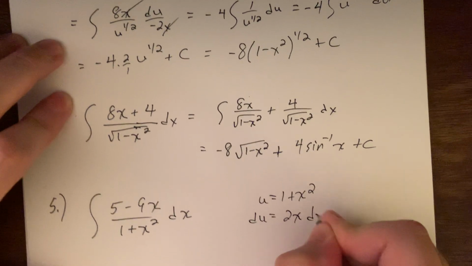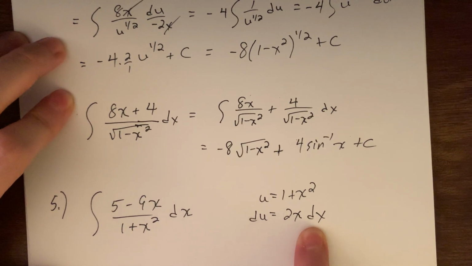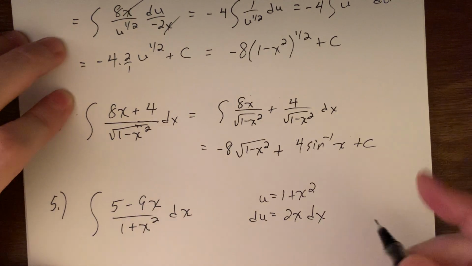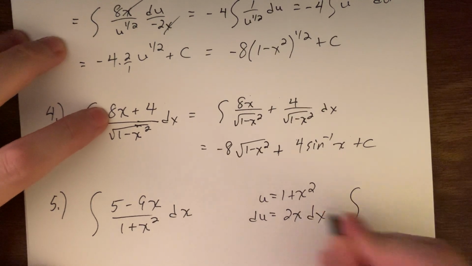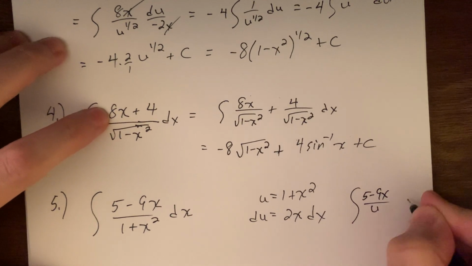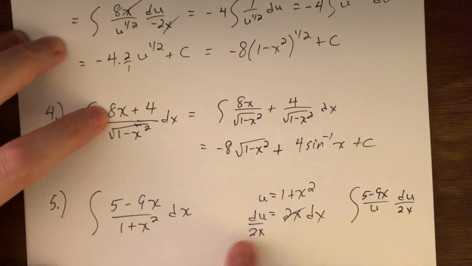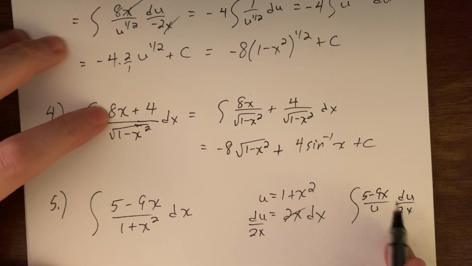Du would give me a 2x dx, and that temptation to say, hey, look, it's working. That x will cancel with this x. But does it? It actually doesn't, for the exact same reason we were just saying up here. If you try and plug this in, the denominator's u, 5 minus 9x on top, du over 2x, right? Solve that for dx to make that a clean substitution. And these do not cancel.